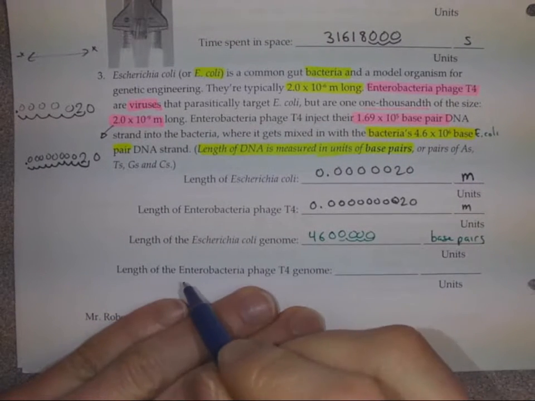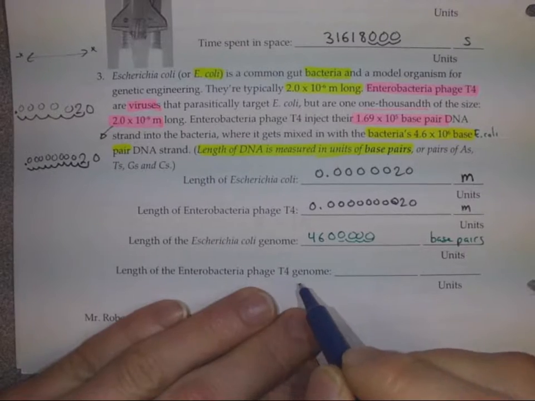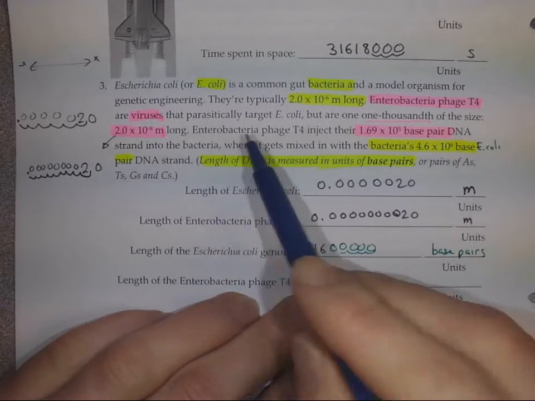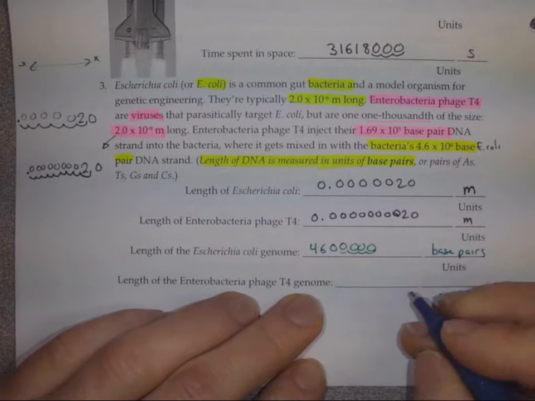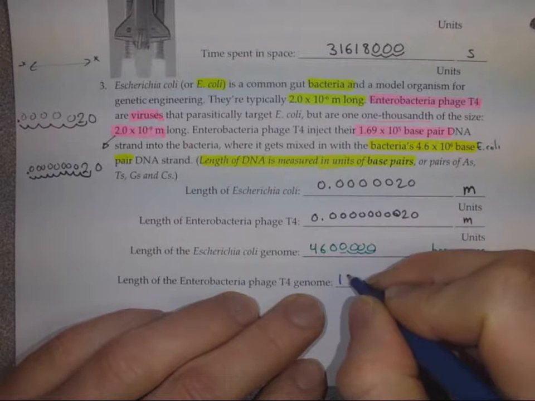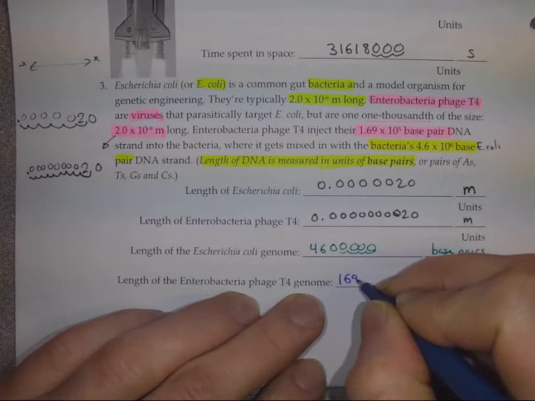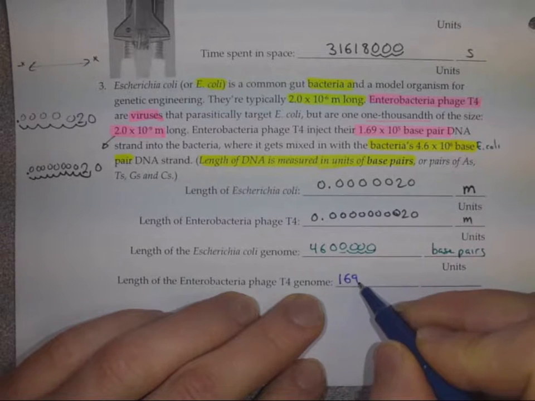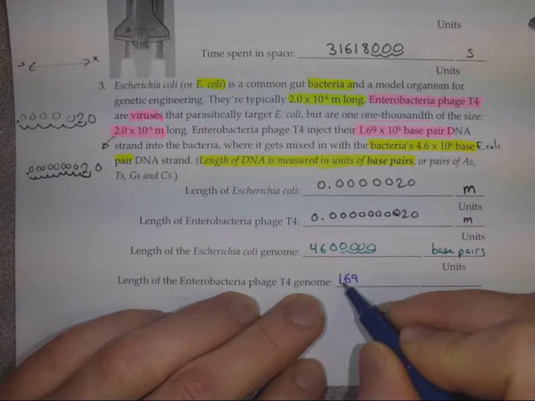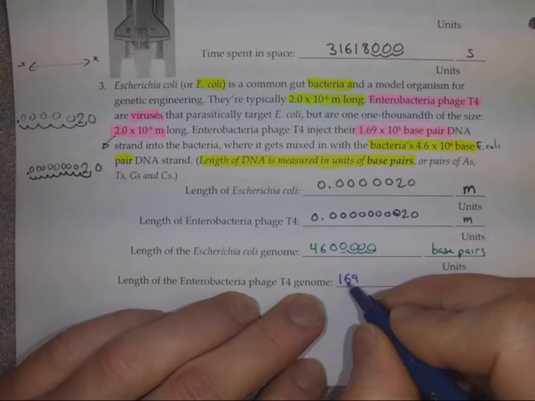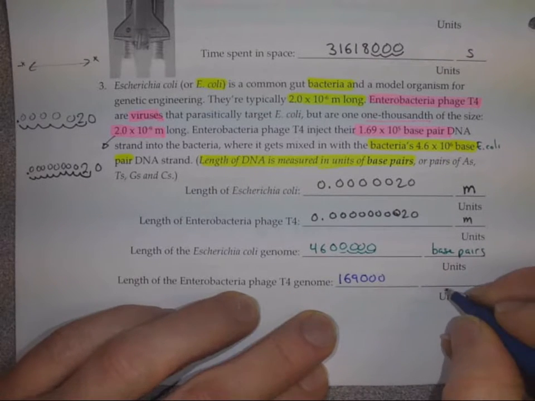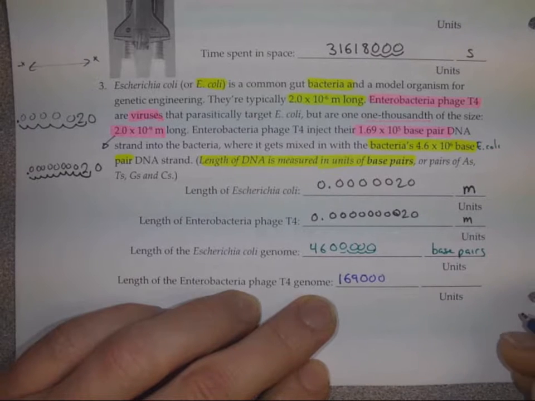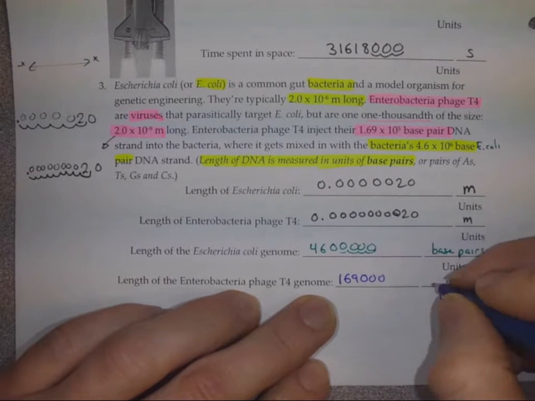So now we're going to write the length of the Enterobacteria phage T4 genome, which looks like it's 1.69 times 10 to the 5 base pairs. So it's 1, 6, 9, and so I've got 2. So really what I'm doing is counting the spaces to the right of that decimal that was here. And there should be 5 in total. Now there's 2, so I need 1, 2, 3 more. And that's kind of how you'll be dealing with expanding scientific notation when you're comfortable.